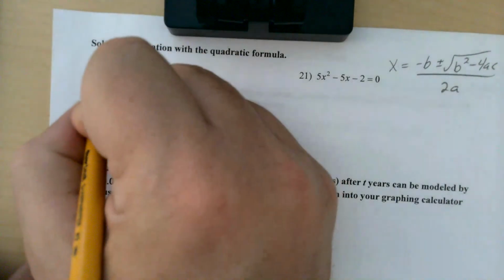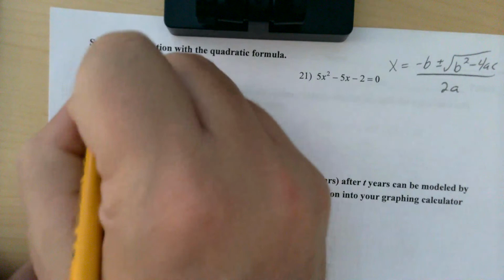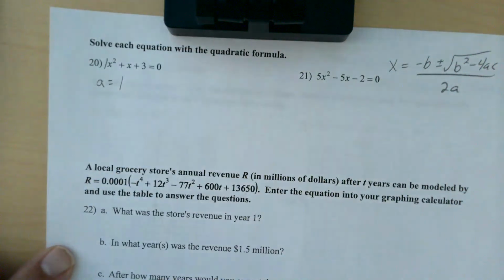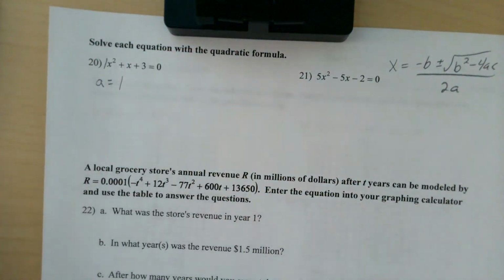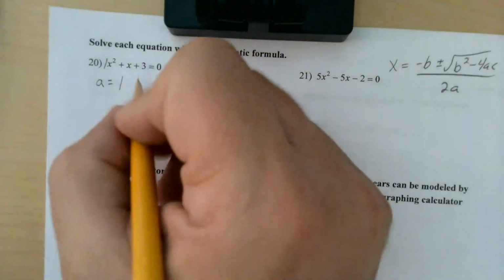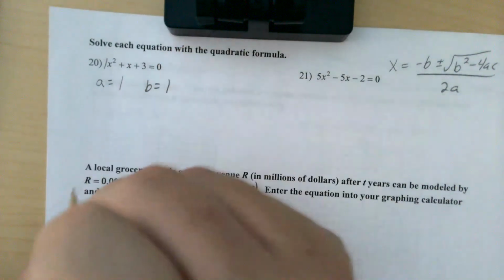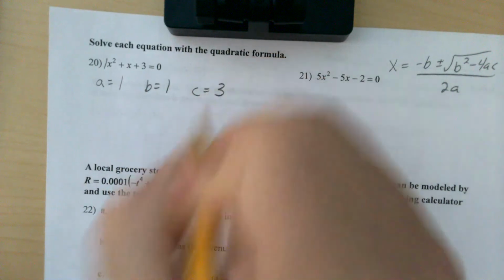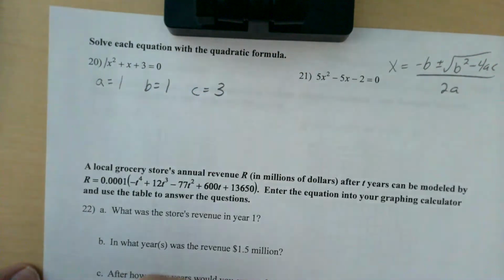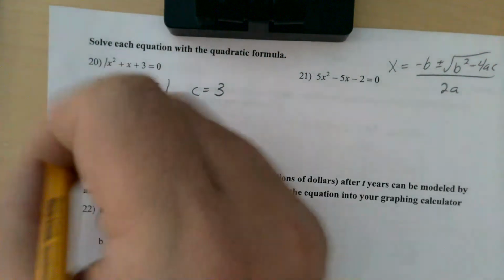So it's a simple matter of picking out your a. a is the number in front of your square term. Remember, you will never substitute a variable into the quadratic formula. It has to be a number, the coefficient. So in this case, a is 1, b is 1, c is 3. So I would always write that. Make sure you don't skip that step.